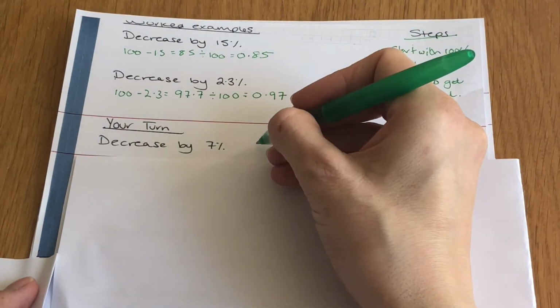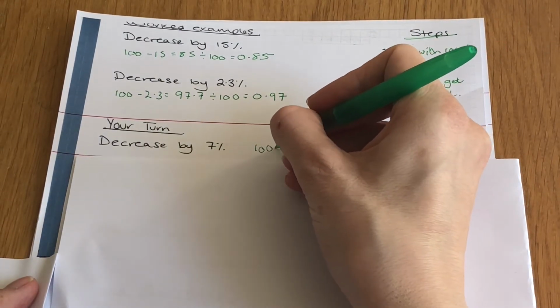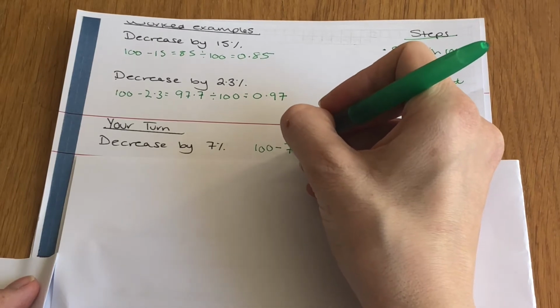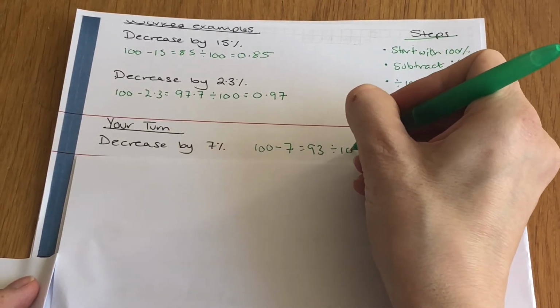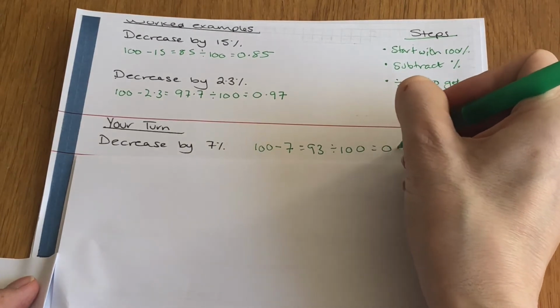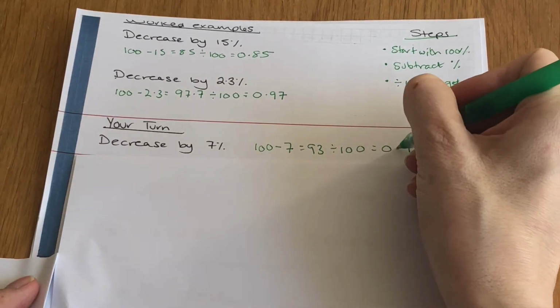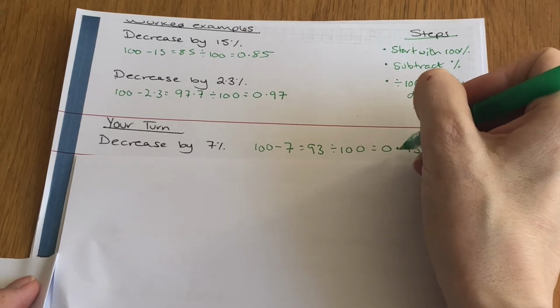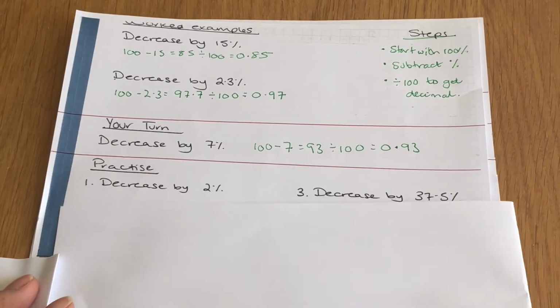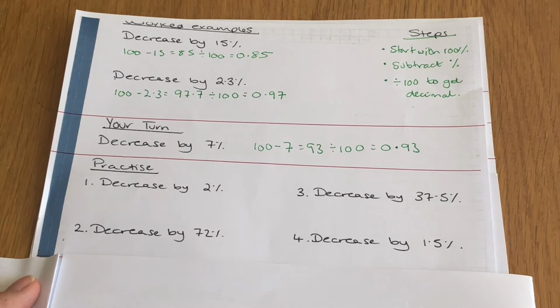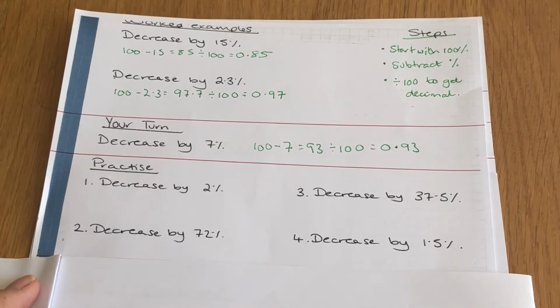Okay then, see how you did. So you start with 100, you're decreasing, so you minus the 7, gives you 93. Divide by 100 to get the decimal, 0.93. So we would multiply by 0.93 to get a decrease of 7%. So I have 4 quick questions for you to do. Press pause, have a go, and then we will go through them.